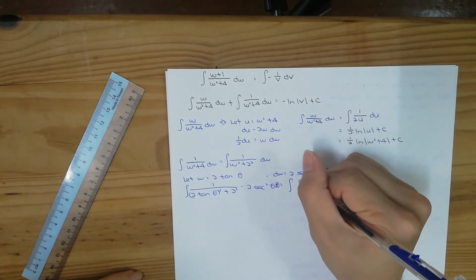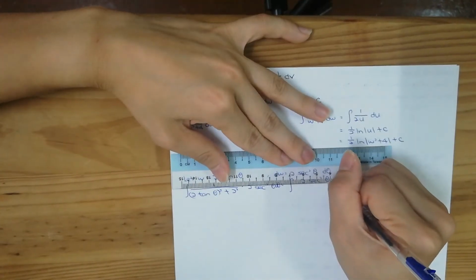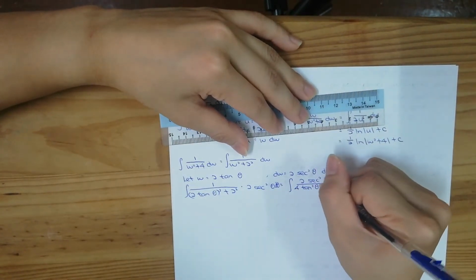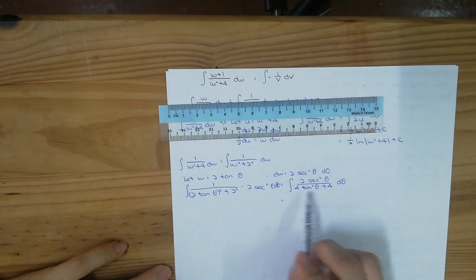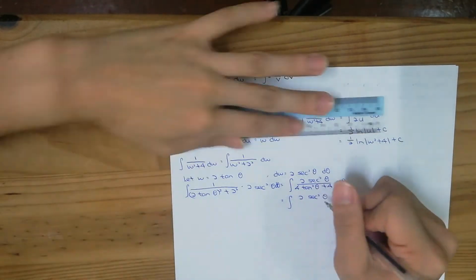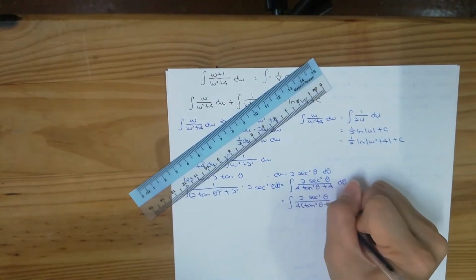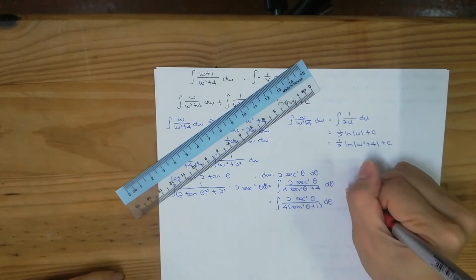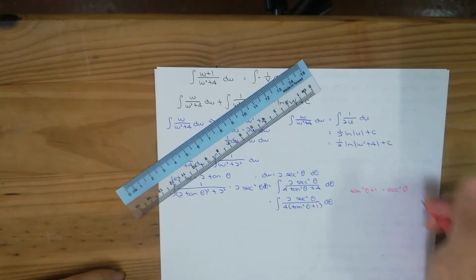So 2 secant square theta over 4 tangent square theta plus 4 d theta. So we can factorize out the 4 and we will get 2 secant square theta over 4 tangent square theta plus 1 d theta. So the trigonometry identity, tangent square theta plus 1 is equals to secant square theta.